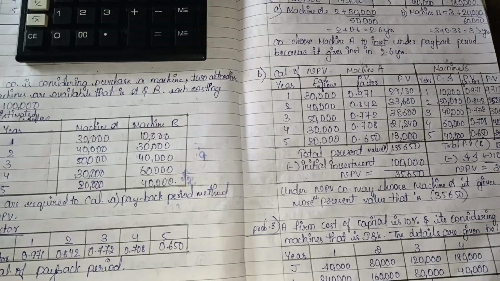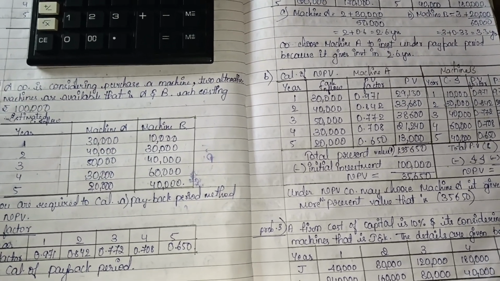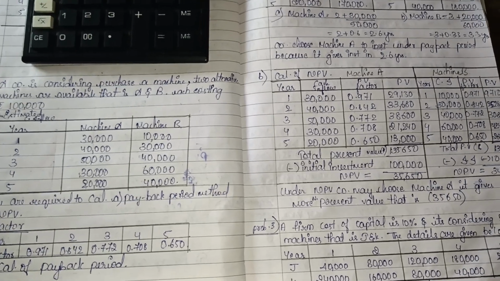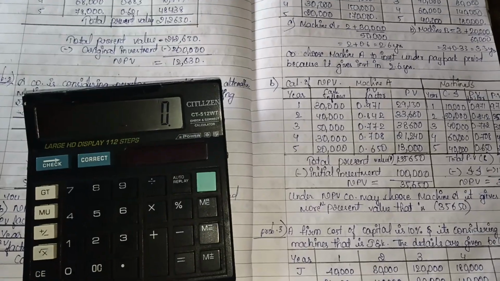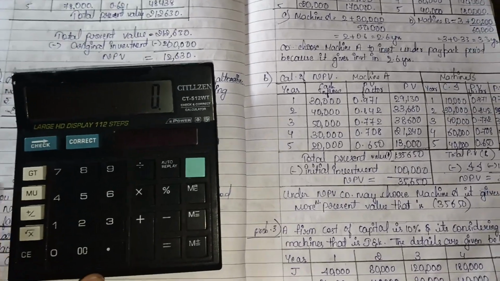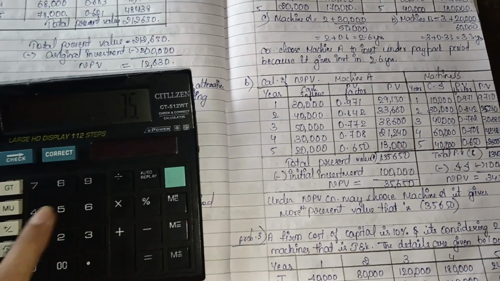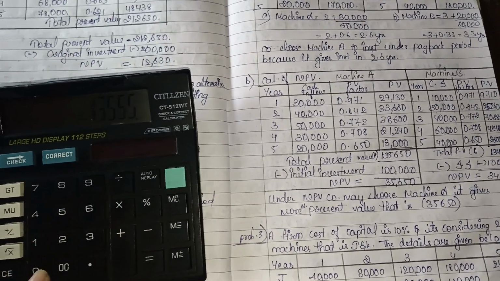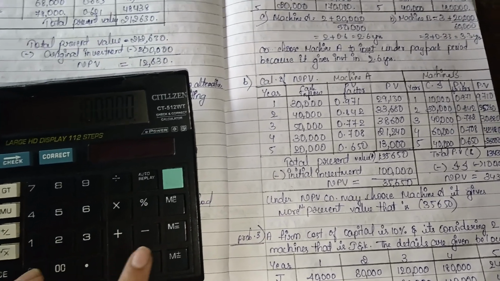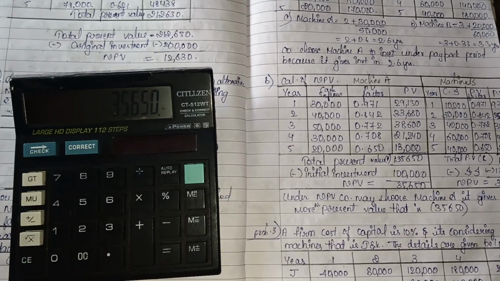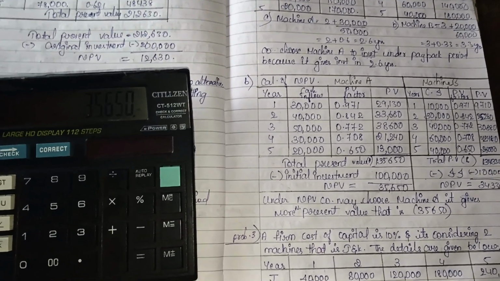They have given in the question that initial investment of machine A and B is rupees 1 lakh. You need to deduct this amount from total PV. Total PV of machine A is 1,35,650 minus 1 lakh. You will get 35,650. This is the net present value of machine A.